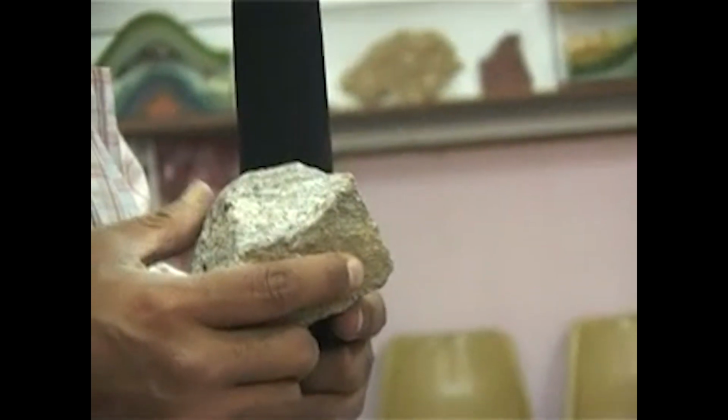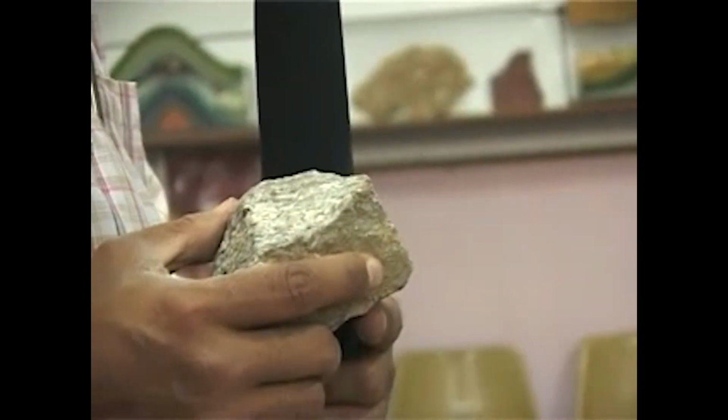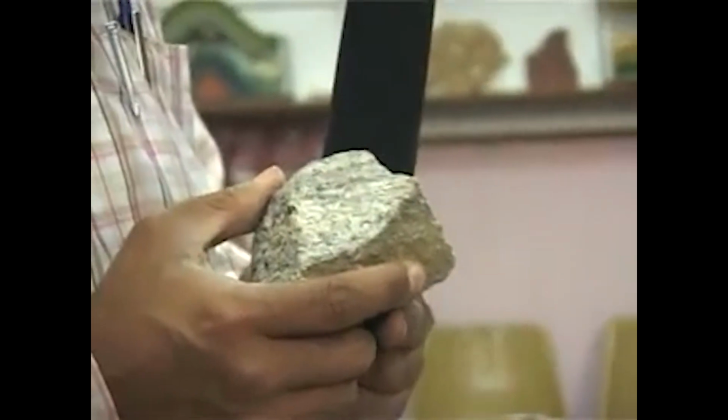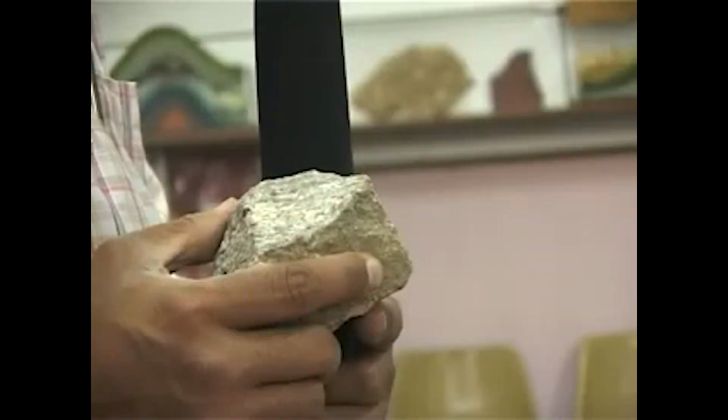Really, this goes by the name gneissic structure from this particular sample.